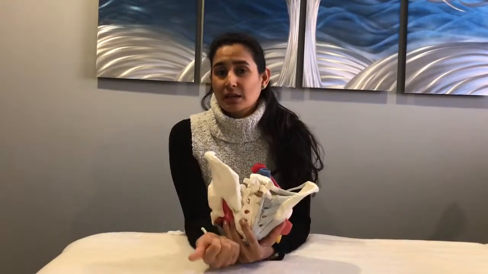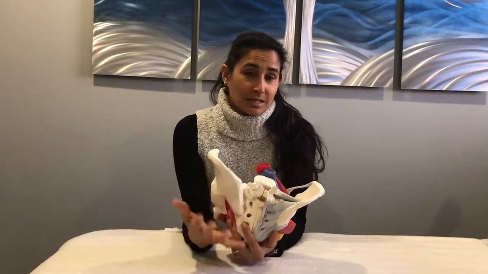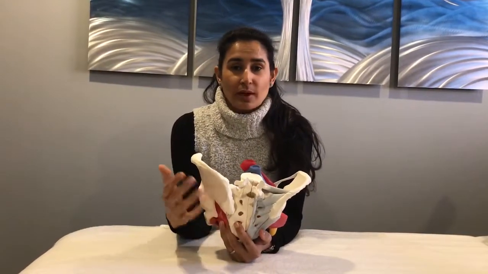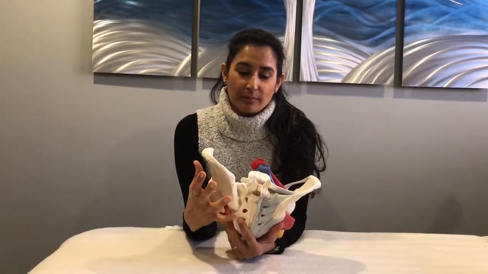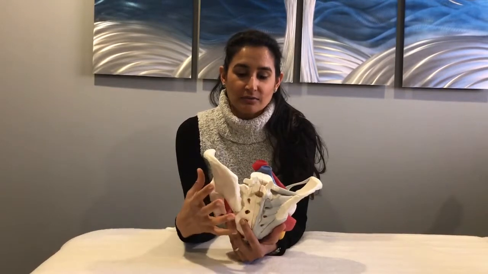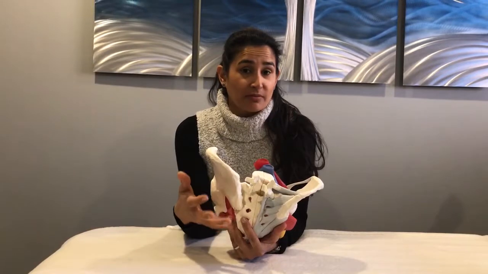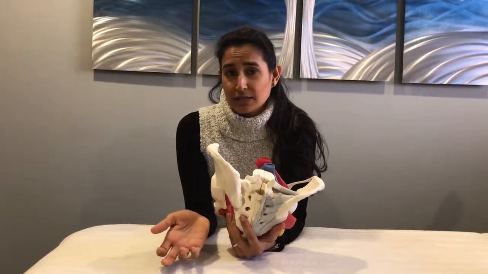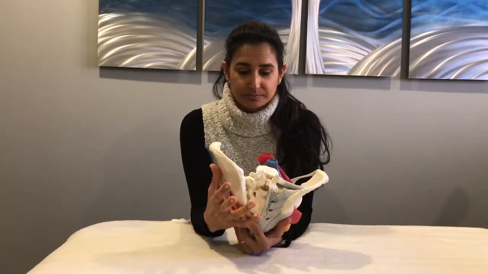Usually sitting for prolonged periods of time, walking, going up and down stairs, or turning in bed will provoke those symptoms. But sometimes you can have constant dull, achy pain around the low back, the pelvis, or down the leg. Typically it's above the knee, but sometimes all the way down into the calf and the foot, as well as into the front of the hip, the side of the hip, and the gluteals.